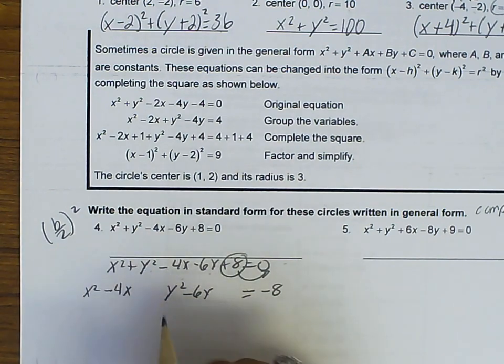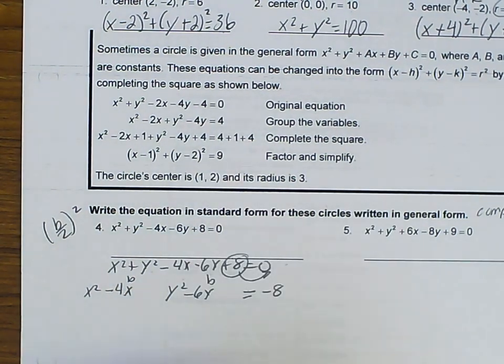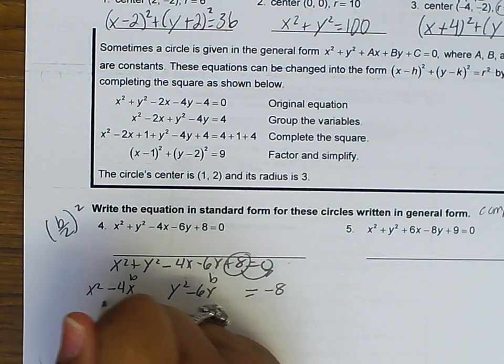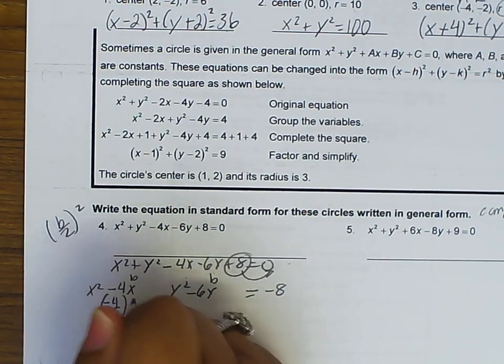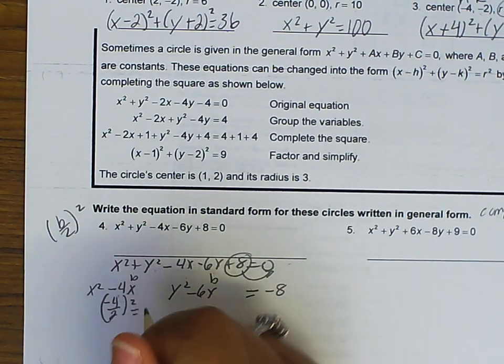This is when you're going to use that b over 2. This is your b value right here. These are your b's. Okay, so in this one, I will take negative 4 over 2, square it. Let me divide it: 4 divided by 2 is 2 squared, so it's 4.